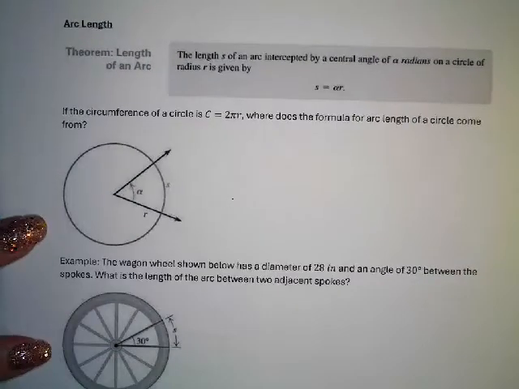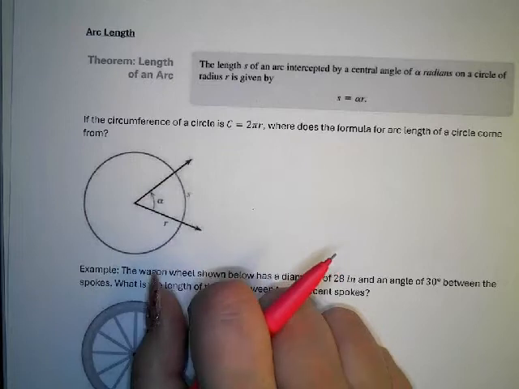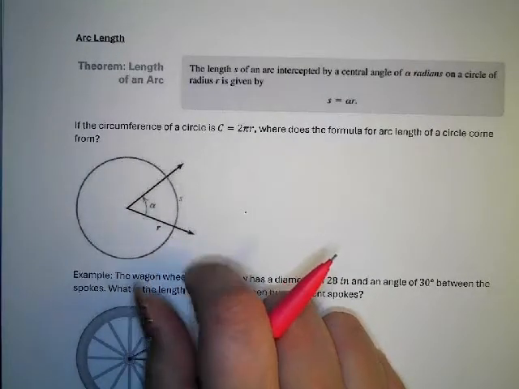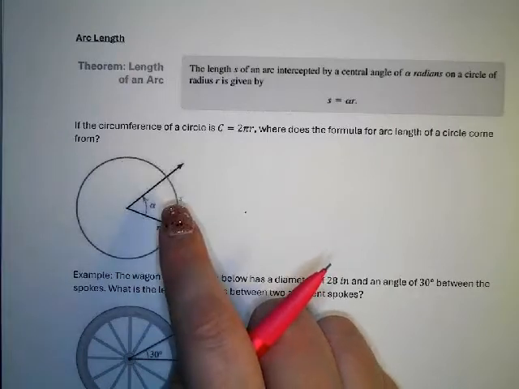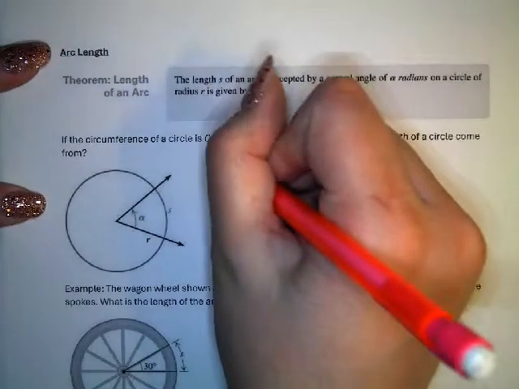All right, so the next thing that we're going to talk about is arc length. And the arc length is just a portion of a circumference. So a circumference is the entire perimeter of a circle. And we know that the formula for circumference is 2 pi r. Circumference is 2 pi r.